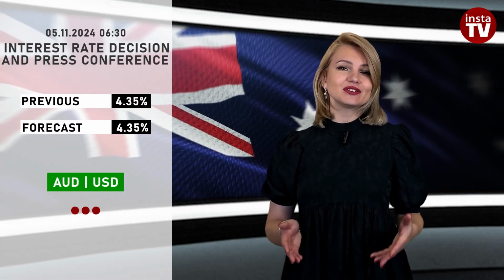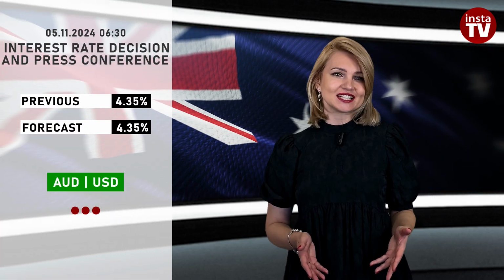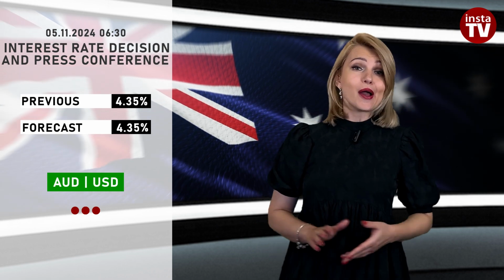In China, the services PMI is forecasted to rise from 50.3 to 50.7 points, and the composite index is also expected to edge up from 50.3 to 50.5 points. While China's manufacturing sector may be lagging, the combined rise in the services and composite indexes could support the yuan. Alongside the yuan, the Australian and the New Zealand dollars, which are often traded as liquid proxies, are also poised for gains.